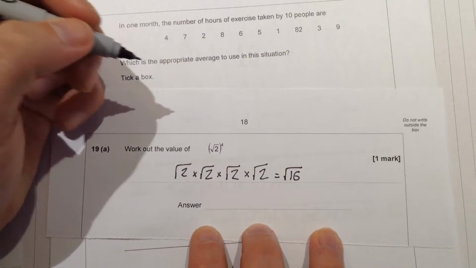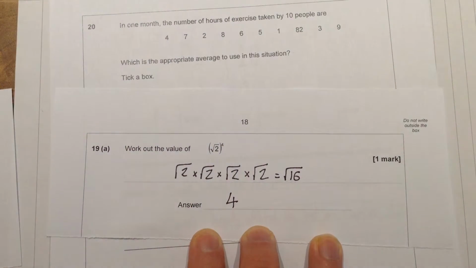But what is the square root of 16? Just 4. So that would be our answer.